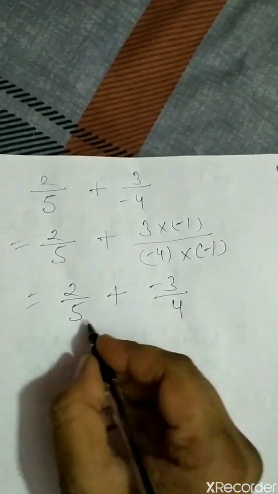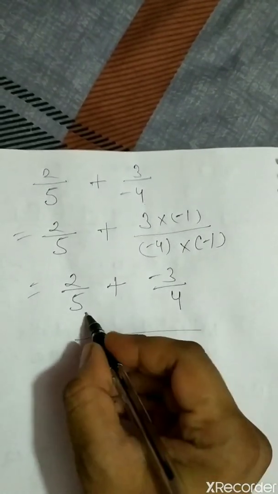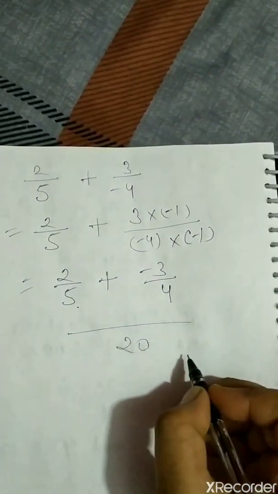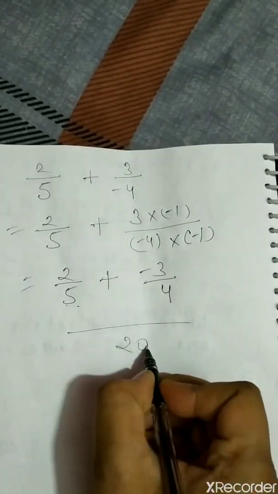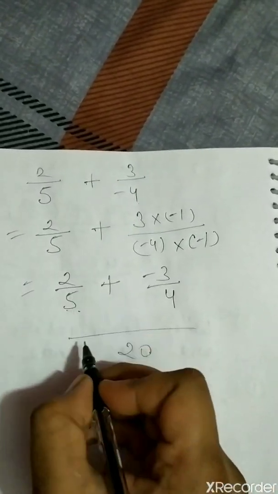Now find the LCM of 5 and 4. You will find the denominators' LCM is 20 here. LCM of 5 and 4 is 20. Now 5 into 4 times is 20, then 4 into the numerator 2.